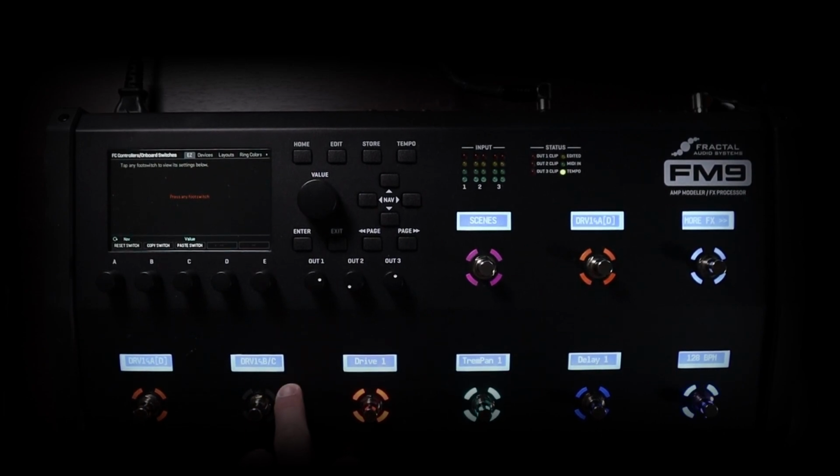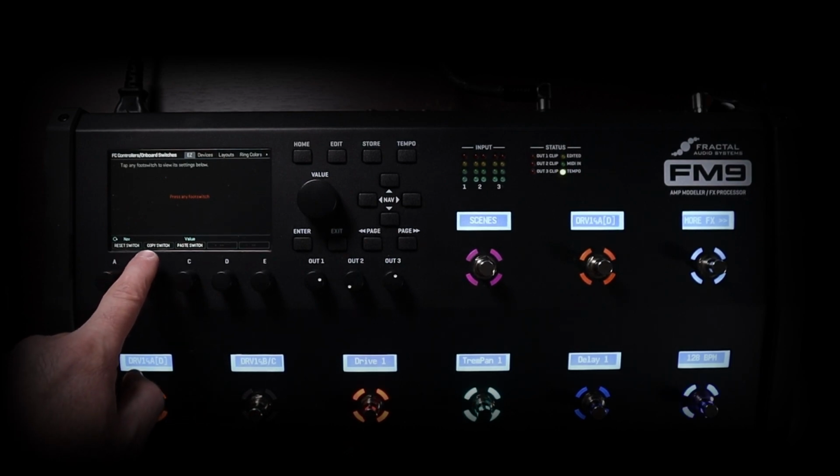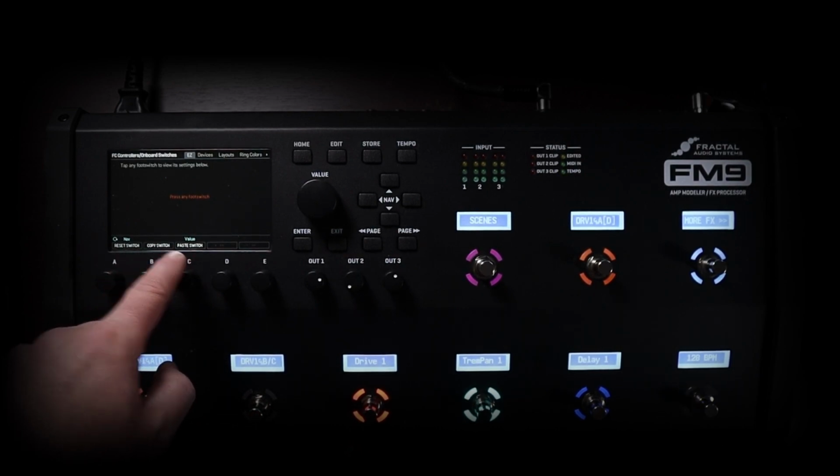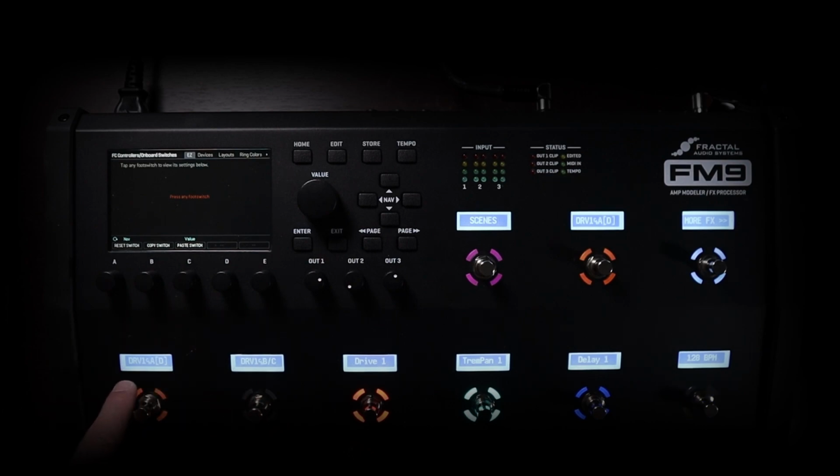And now you can see I have the drive 1, B and C pretty much the exact same way. Now, what's really cool and what saved me a little bit of time is I actually use the copy switch and the paste switch functionality to go from drive 1 over here to drive 1 on the second switch. And then I just went in and changed the channels that I wanted them to be assigned to. So I felt like that was pretty easy.